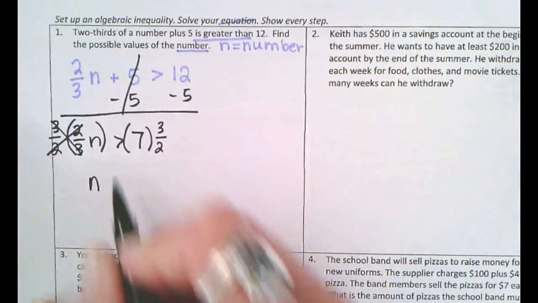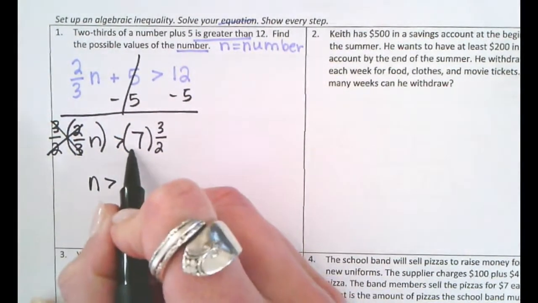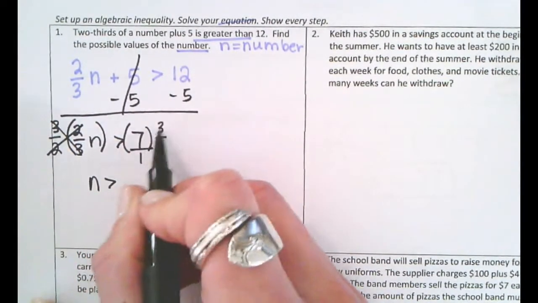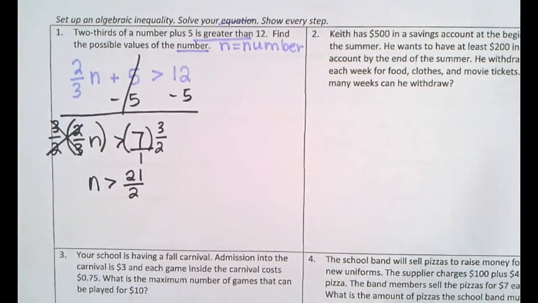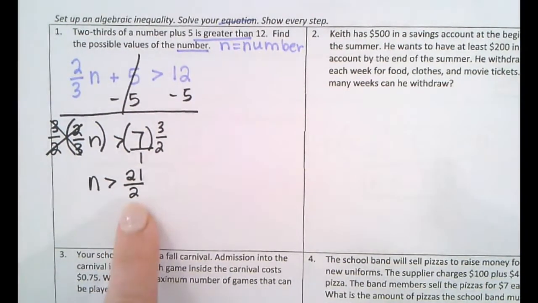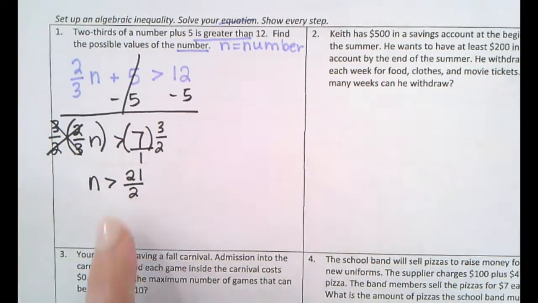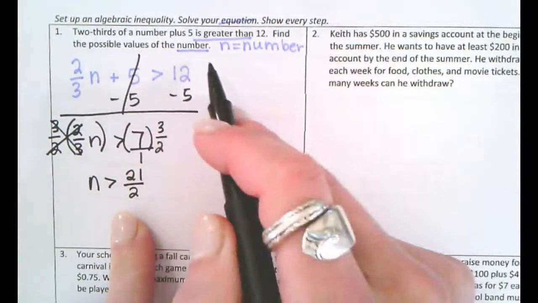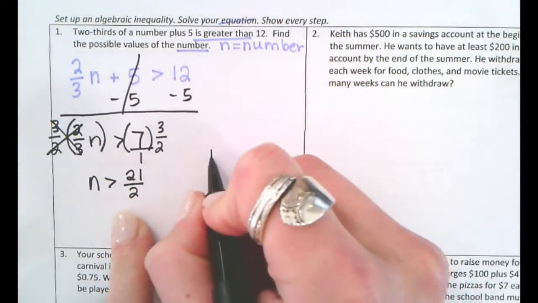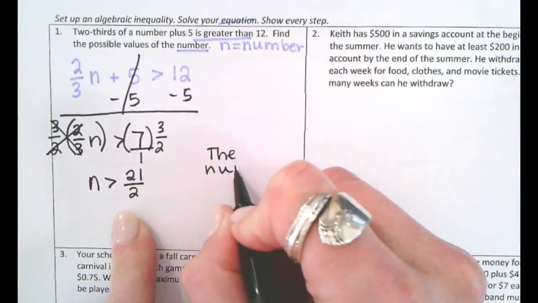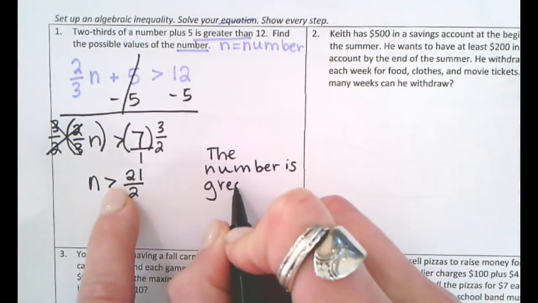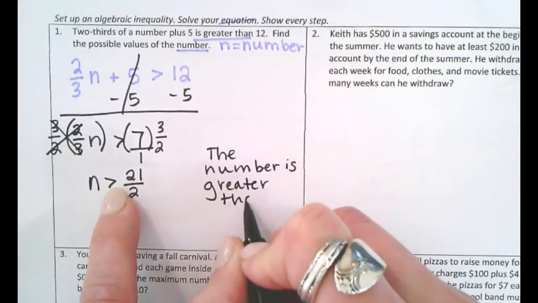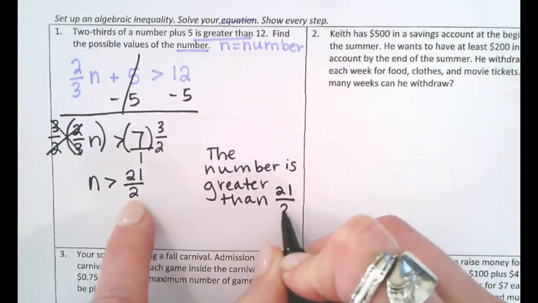So then I have n is greater than, and this would just be 7/1. So 7 times 3 is 21. 1 times 2 is 2. And you can write that as an improper fraction. You could write it as a proper fraction, or you could write this one as a decimal. But I'm going to answer the question. It said find the possible values of the number. So I'm going to say the number is greater than 21/2.